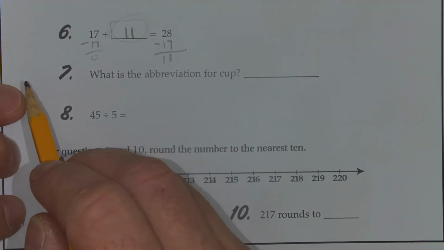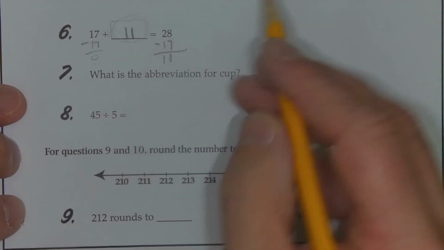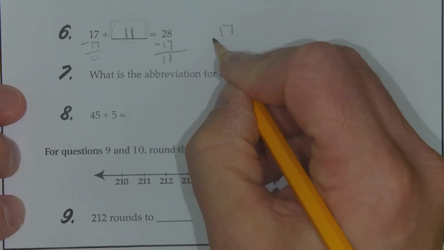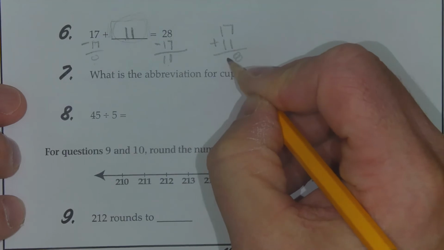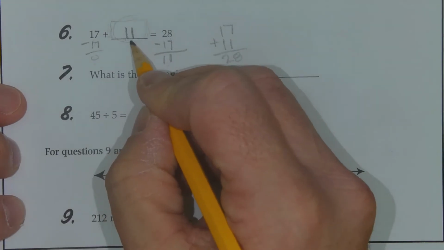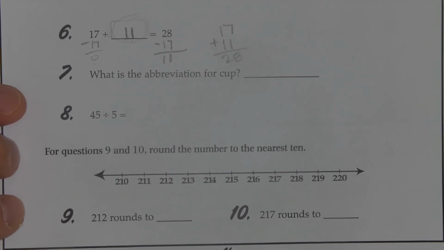Now if I do this problem again, I found my missing number by taking away this. And I'm not going to get into the details of that, but 17 plus 11, if I solve that, I can check my work and say, oh yeah, 17 plus 11 is 28. So I know this number is correct. If you don't understand that right now, that's okay. But that's kind of what your brain has to do to solve those particular problems. Number 7, 8, 9, and 10, I'll let you do on your own, and then you can come back and check your work.